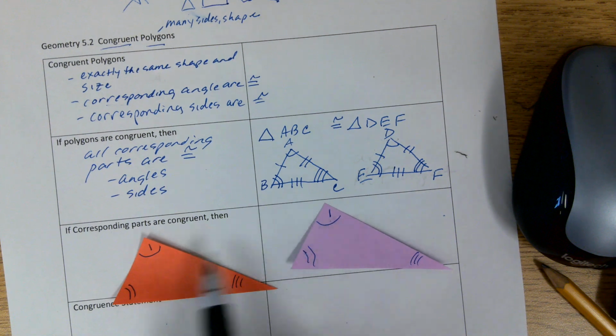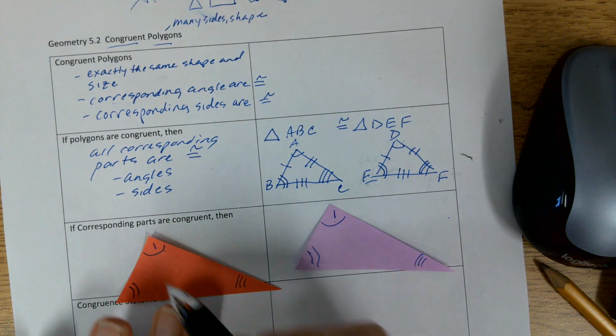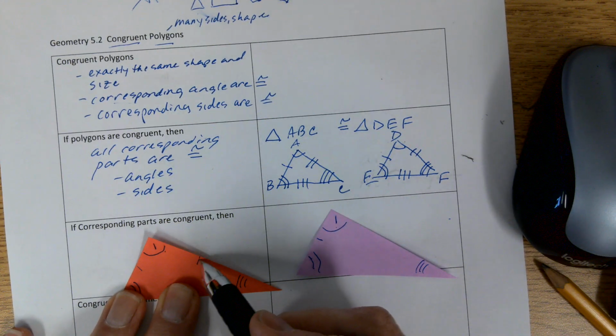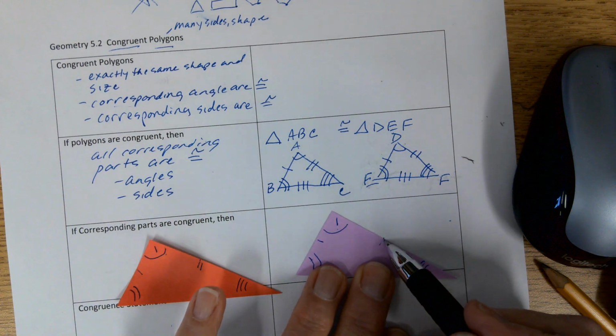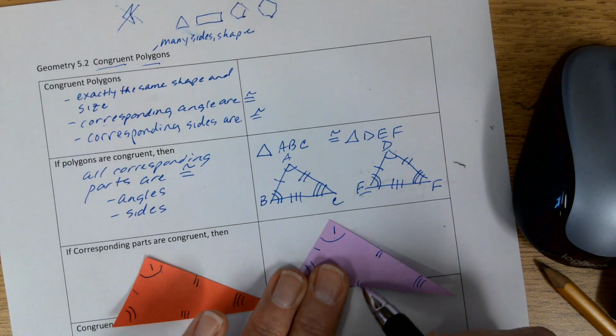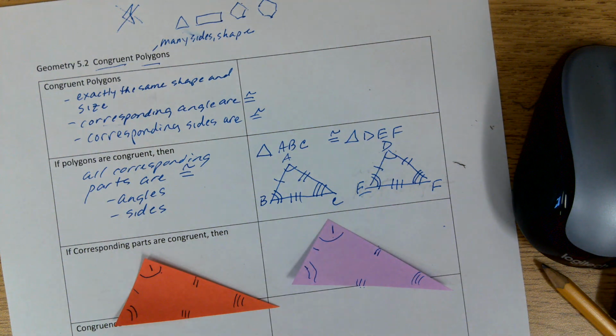So one mark means the angles are congruent. 2 marks, the angles are congruent. 3 goes to 3. This side goes with this side, so they're marked congruent. These are congruent, and these sides are congruent. Okay, all the matching corresponding sides, all the matching corresponding angles.